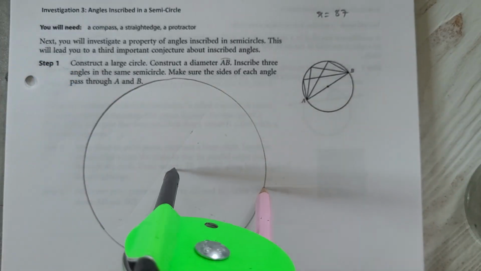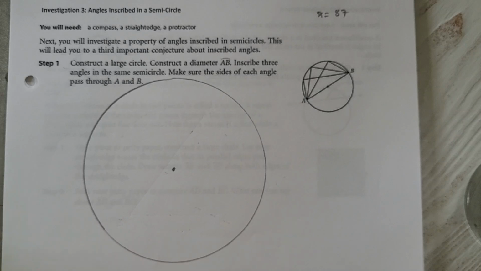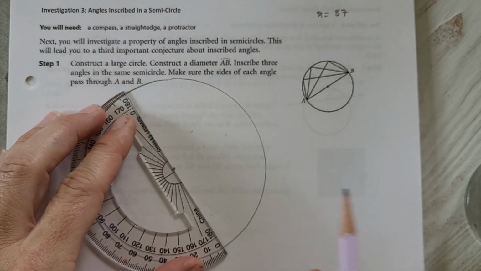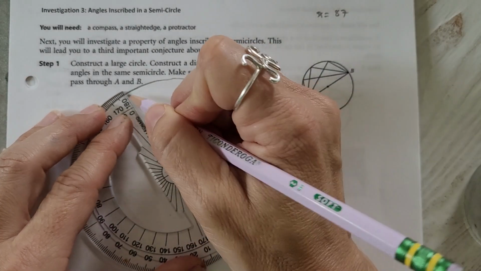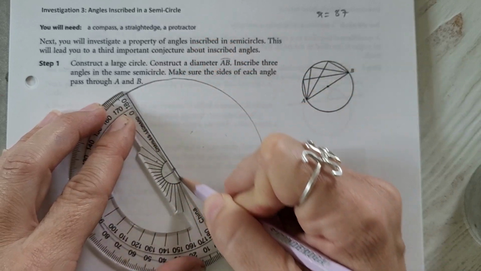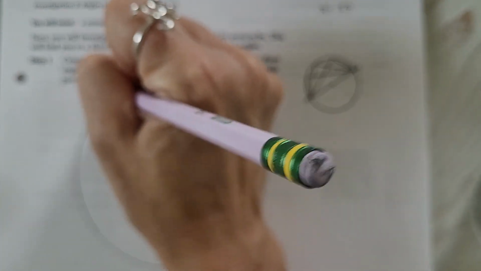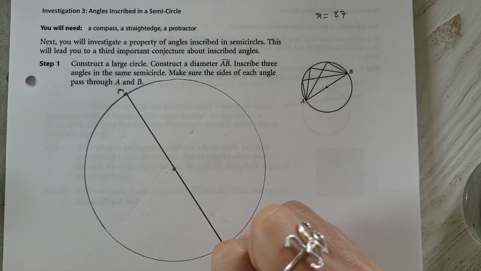Construct a beautiful circle, and then we want to make diameter AB, so I want to be careful here to get a line exactly through that center point, and I'm going to label one of those A and one of those B.